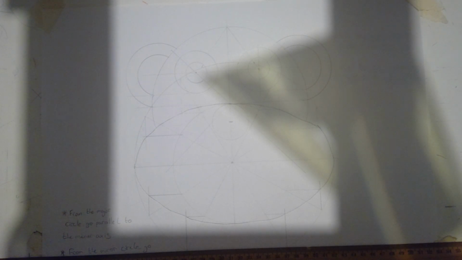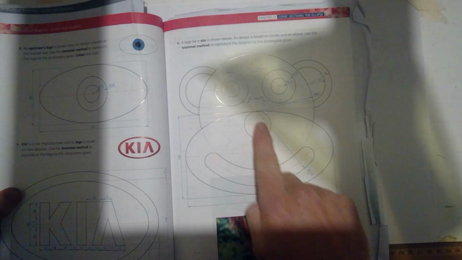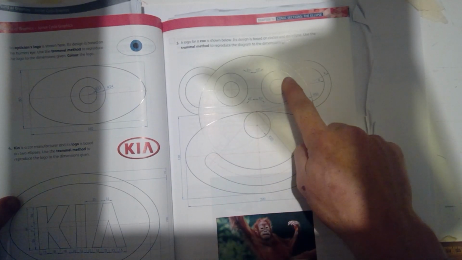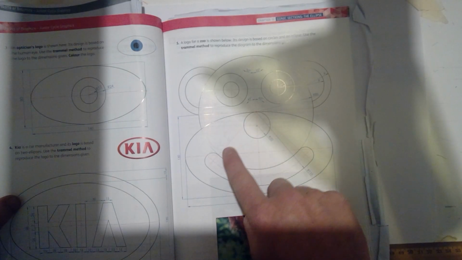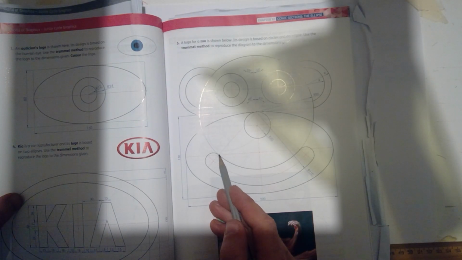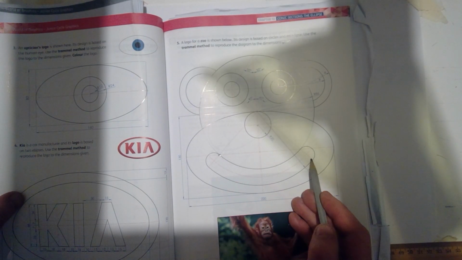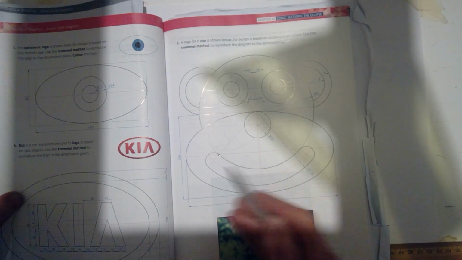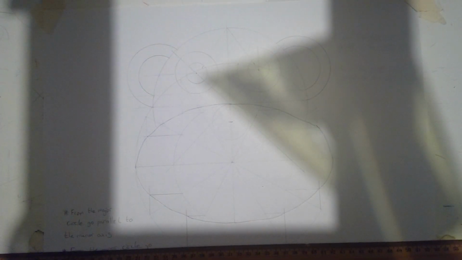So for the mouth, it gives us radius 110 from the top of the minor axis. So we're going to be going from the top of the minor axis, radius 110. These 45-degree lines then, look, they come down and they hit the major axis. So for this inside part of his mouth, it's where the 45-degree line hits the major axis. We can set that in our compass, swing that in. Then we'll just have to divide those lines, bisect those lines, and we'll be able to draw in the two ends of his mouth. So the first thing anyway is the 110 radius.